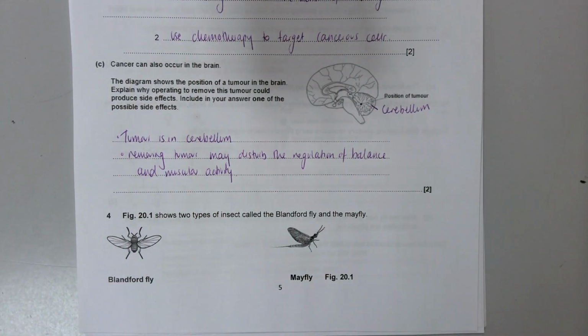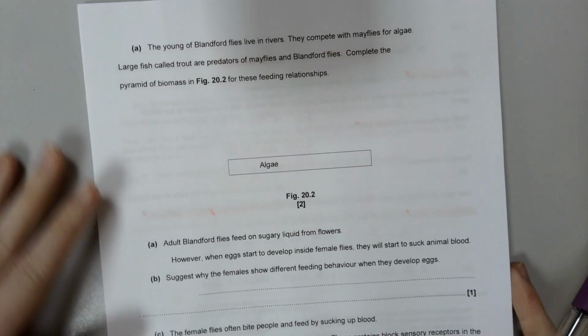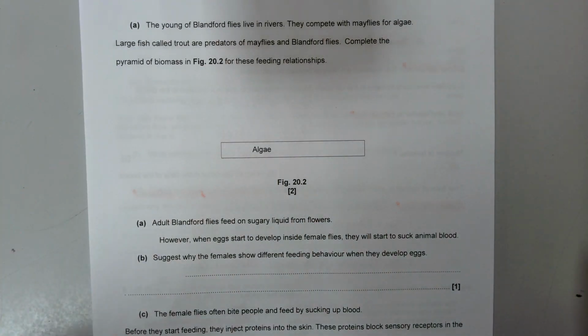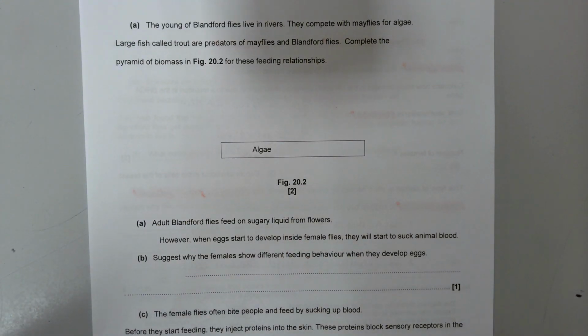Alright, question 4 is on B4, a little bit of ecosystems. So the figure shows 2 types of insects, the blandflood and the mayfly. The young of the blandflood fly live in rivers. They compete with mayflies for algae. Large fish called trout are predators of both flies. Complete the pyramid of biomass for these feeding relationships.